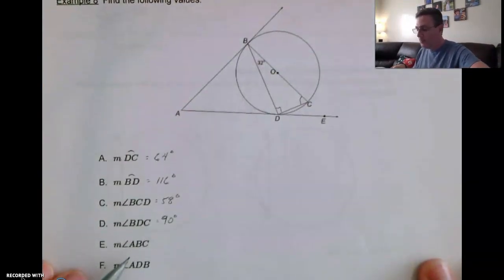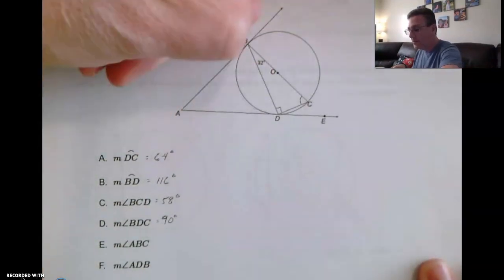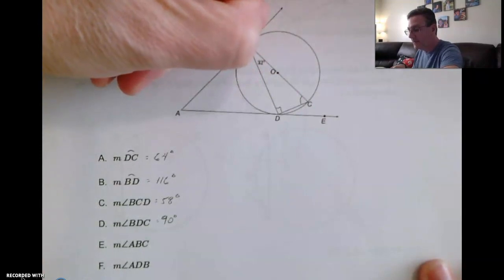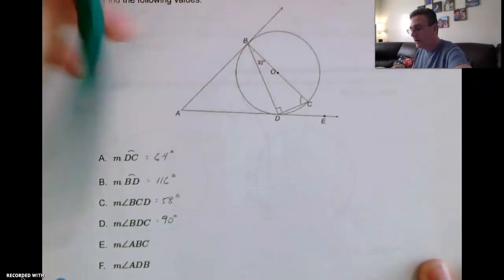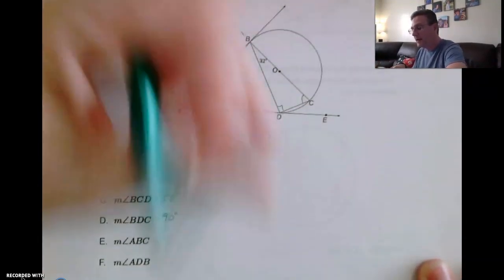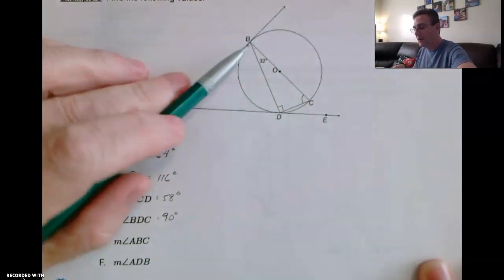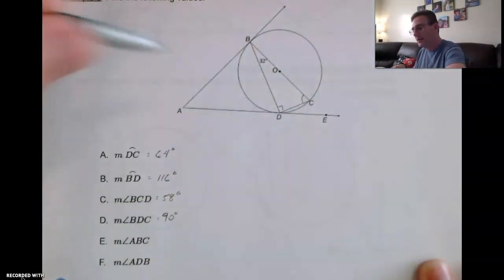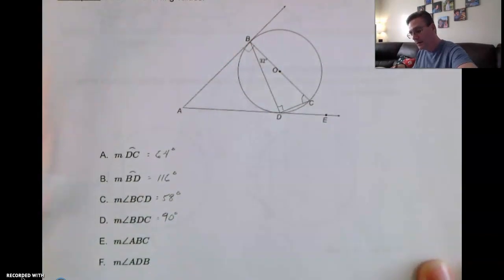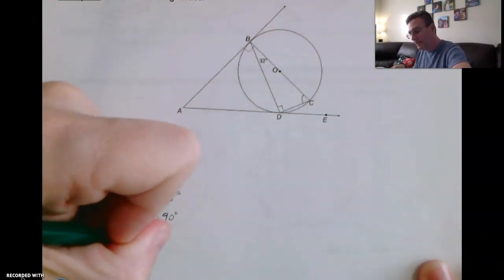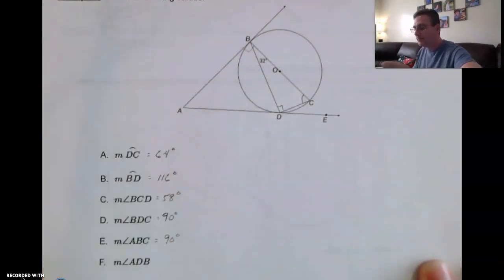Angle ABC. Angle ABC up here is a tangent and a diameter. So it has to be a right angle. Angle ADB.